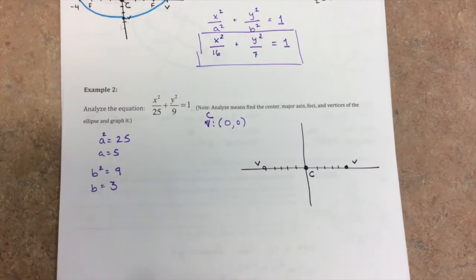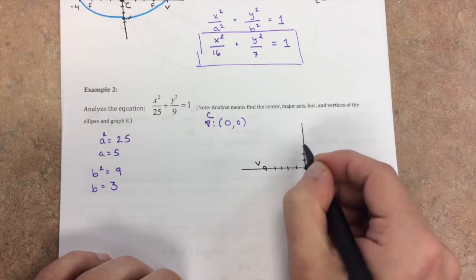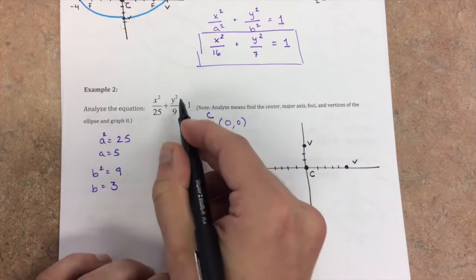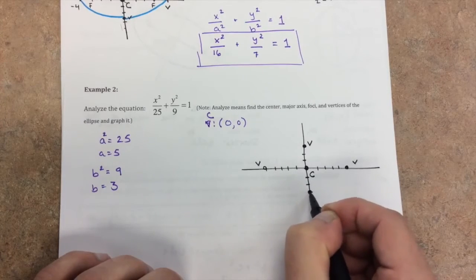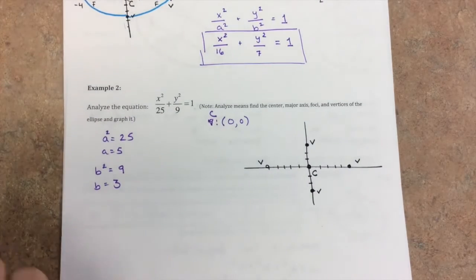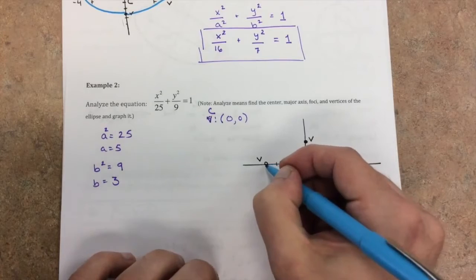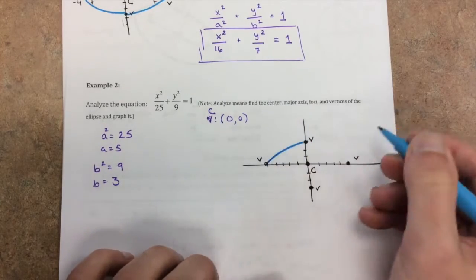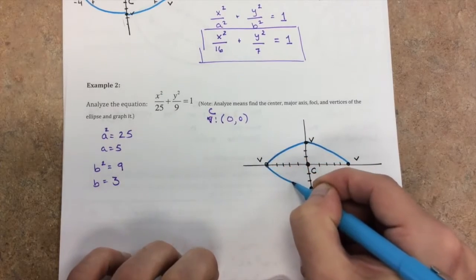Then on the y, we go up 3. 1, 2, 3, because that's the number under the y. And then we go down 3. 1, 2, 3. And label it. So our foci is going to lie on the same plane as our major axis. So we sketch our ellipse in here.